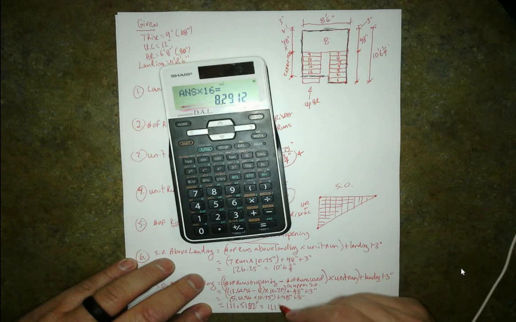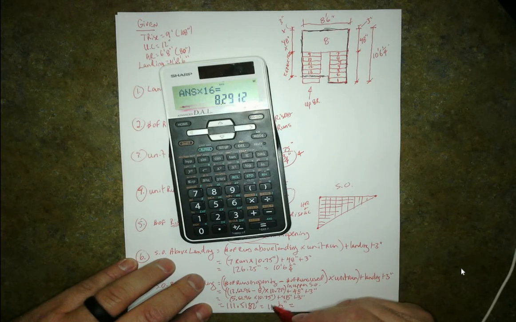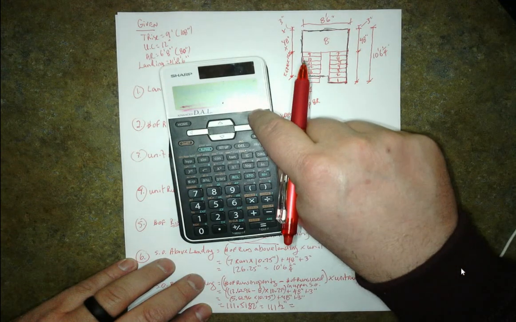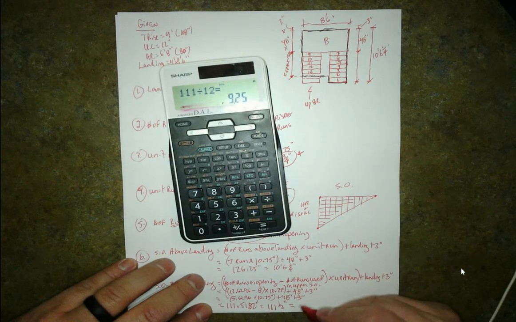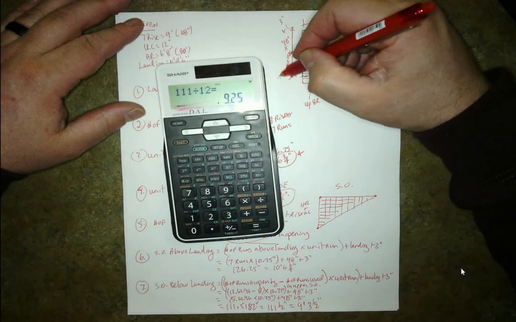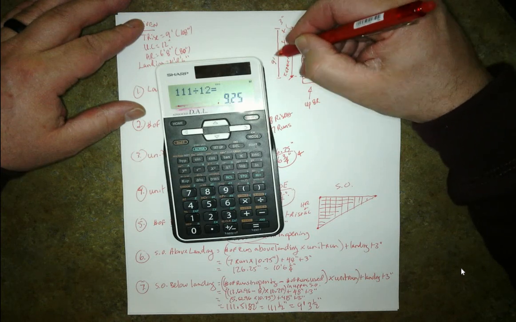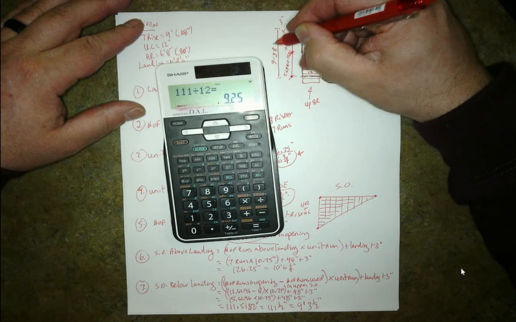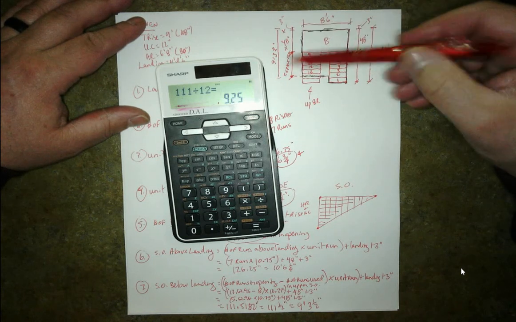So that's 8/16, which is basically a half. So 111 divided by 12 is 9 foot, with 3 inches left over, and then a half, right? So 9 foot 3.5 would be the distance on that side there. So now I know that distance, I know that distance, I know that distance.